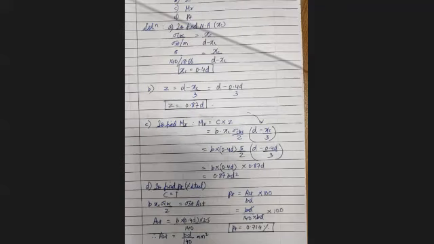Is that clear, everyone? Very simple procedure. First, you have to find out the critical neutral axis. Then the second is to find out the actual neutral axis. And then you have to compare and find out which section it is. And at last, find its capacity, that is MR. Is that clear? I hope everyone has noted it down. In the next lecture, we are going to start with the numericals on MR, that is to find out the moment of resistance.